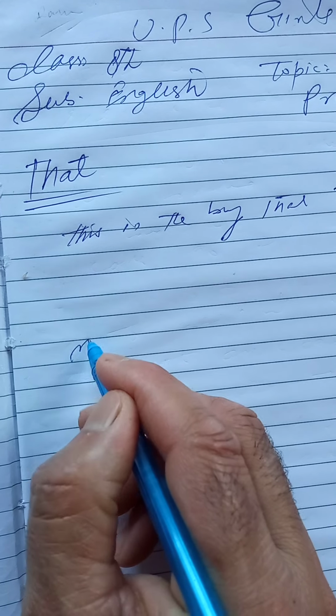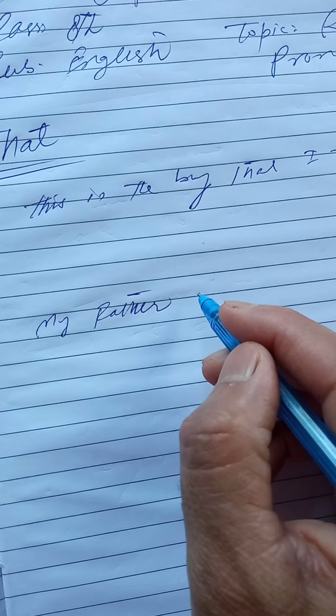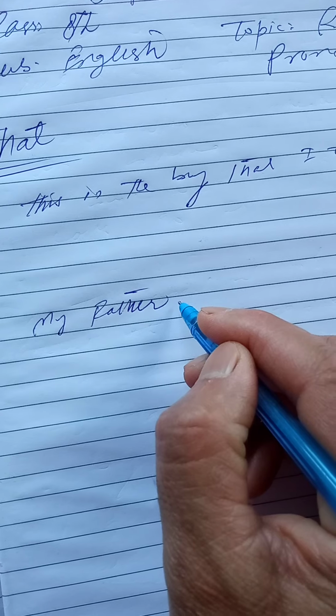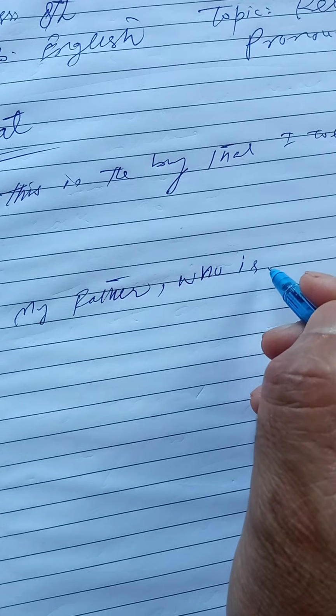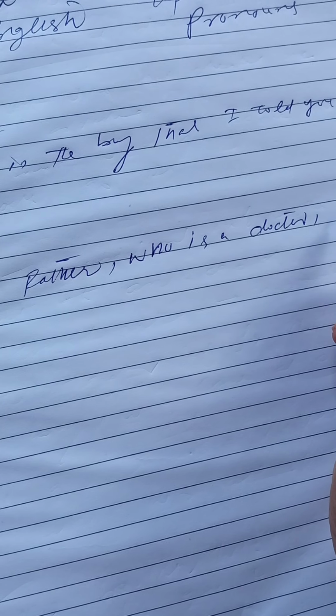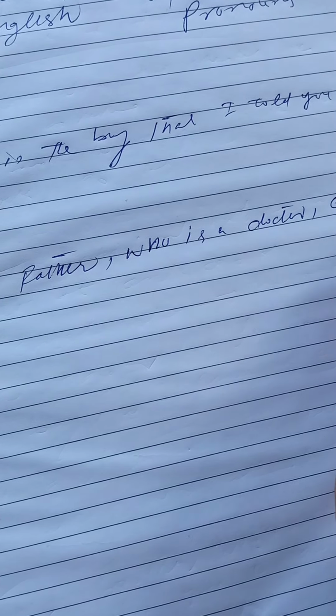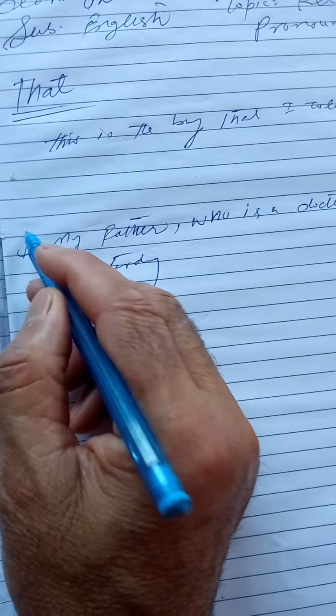For example, I told you yesterday about my father, who is a doctor, came yesterday. Okay, for example, my father, sentence number one.